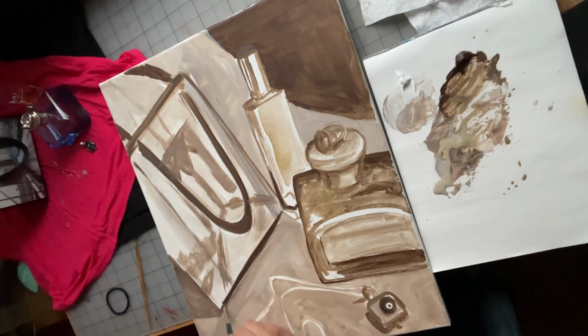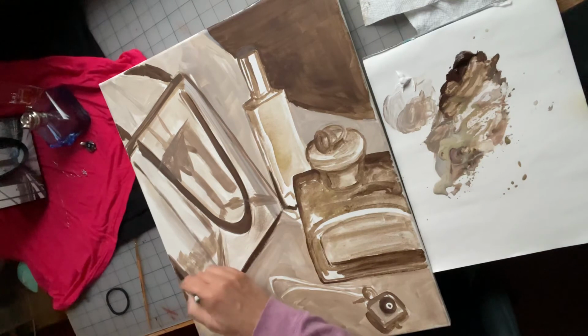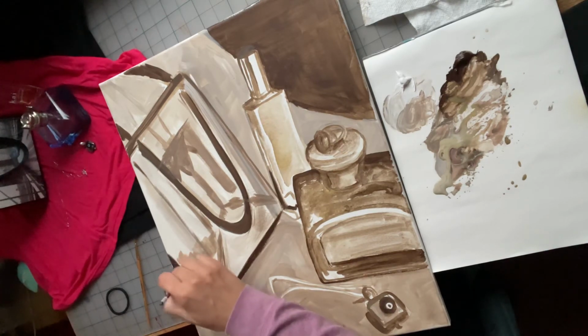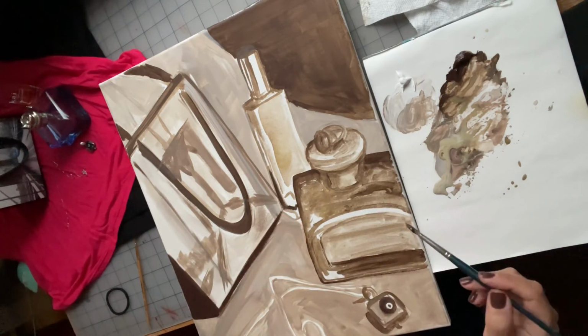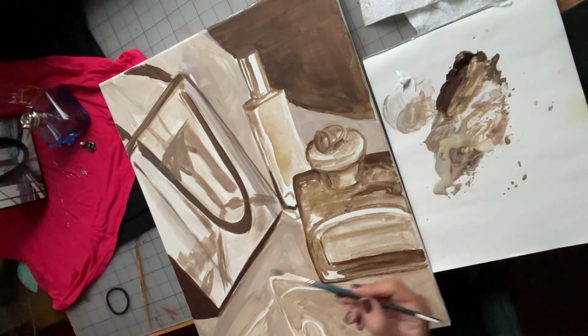Like that diagonal. This is darker than I've made it, so I'm going to make that darker. Time is not on my side. The light is going away. Okay. All right, let's see. I'm going to put some shadows in the drapery here.